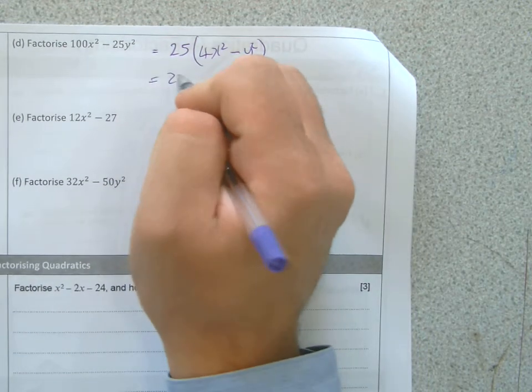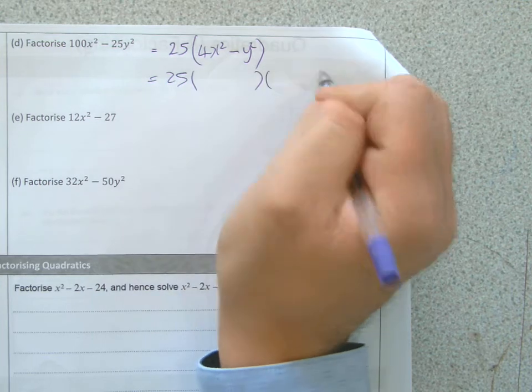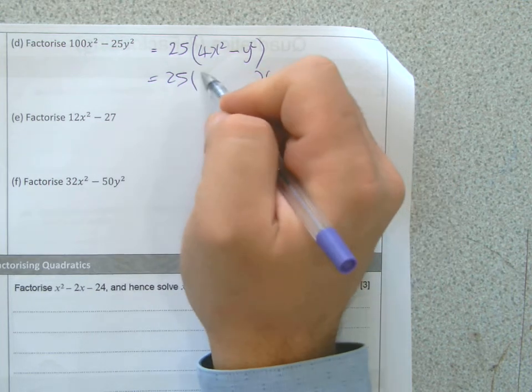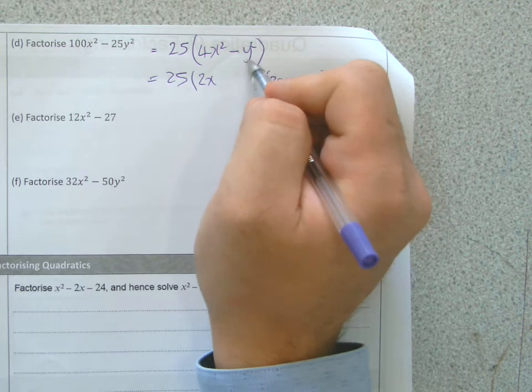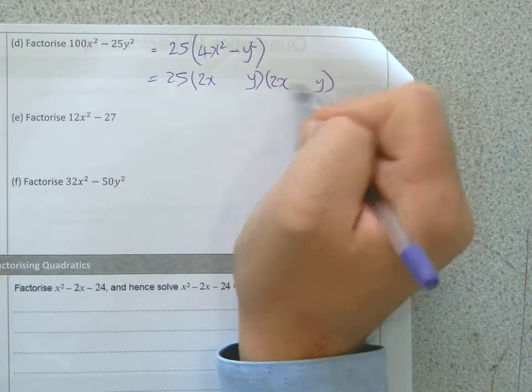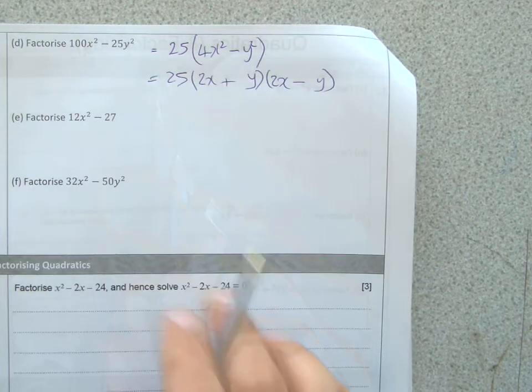Because you've got 25 there. But inside then, what do you square to get 4x squared? 2x, 2x. What do you square to get y squared? y. One's a plus, one's a minus. That was a tricky one, that was.